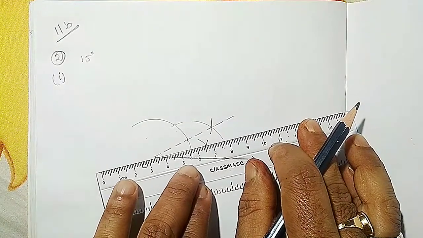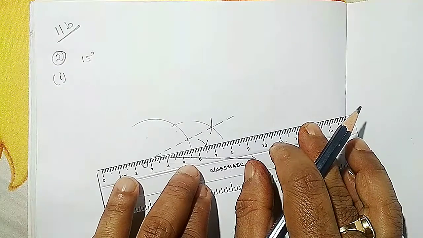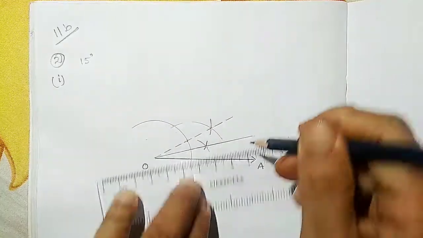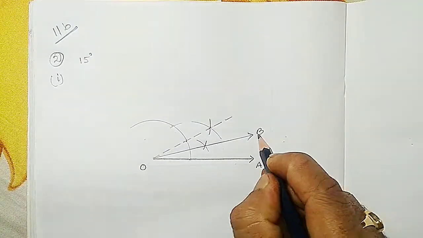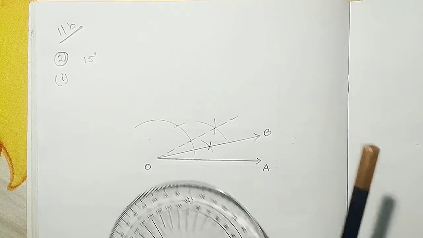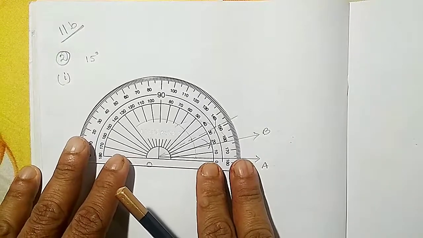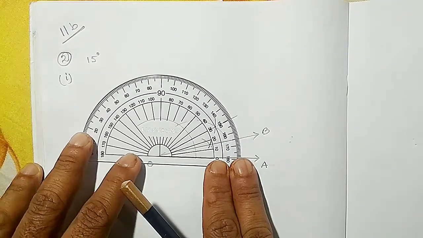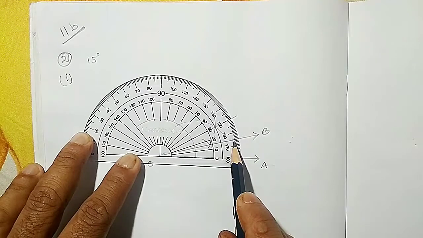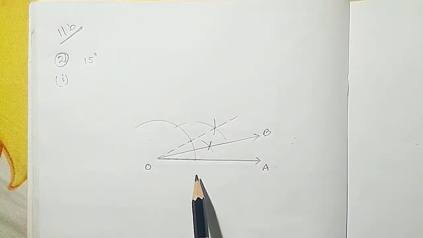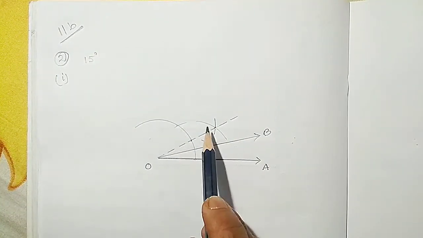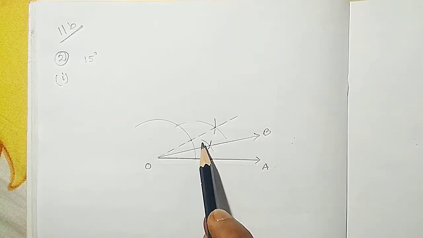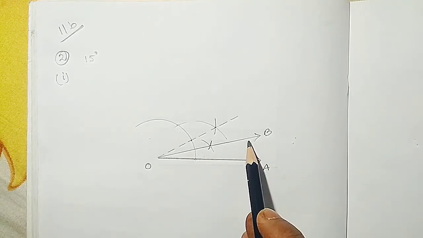So I am going to get another ray. Suppose this is B. Now if I measure with a protractor, it should be around 15 degrees, because sometimes because of the pencil we may not get exactly 15, but here also you can see it is exactly 15. Okay, so what we have done, first of all I have drawn 60 degrees, then I have bisected, I got 30 degrees, then again I have bisected this 30 degrees to get 15 degrees. I hope the steps are clear.